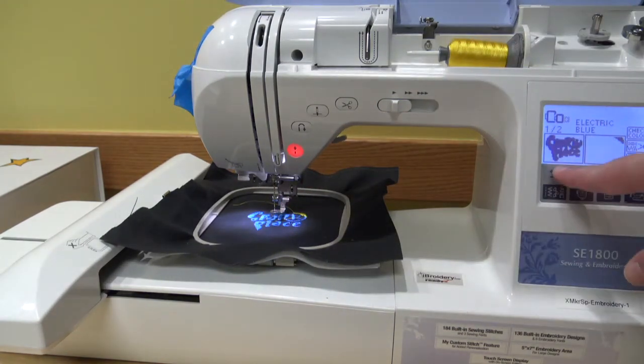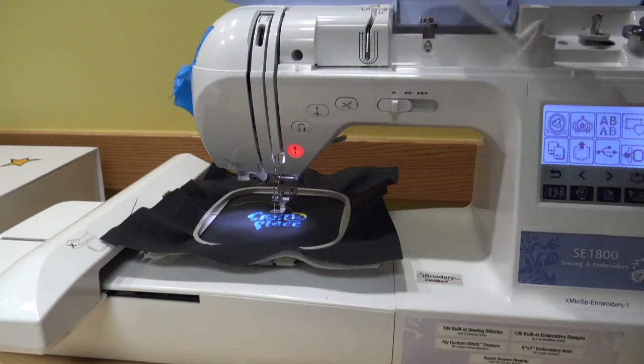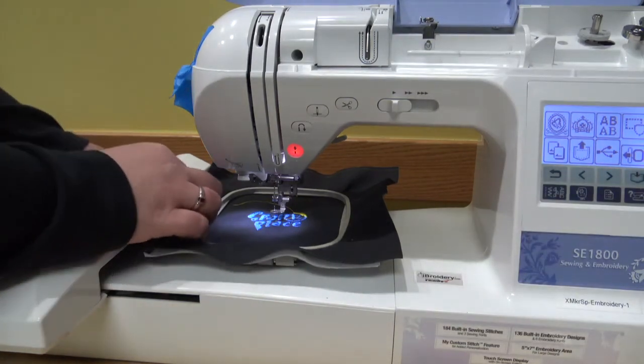Now if you are done for the day, you can hit the back arrow and the screen will ask if it is alright to delete the selected pattern. It is not asking to delete it from the thumb drive, but instead to delete it from the embroidery machine itself. Click OK and it will take you back to the home screen.